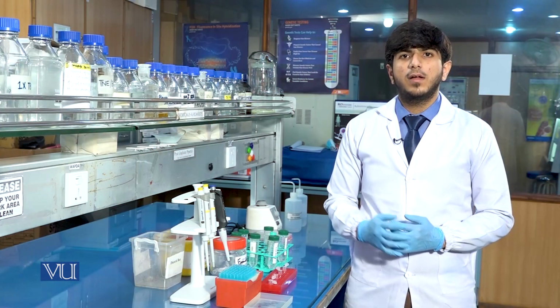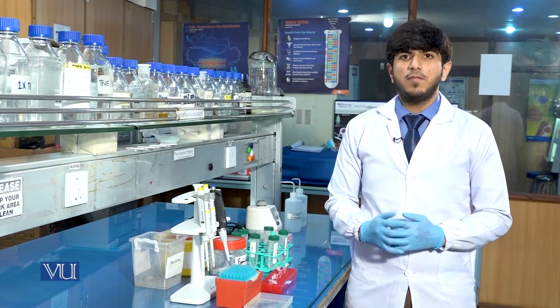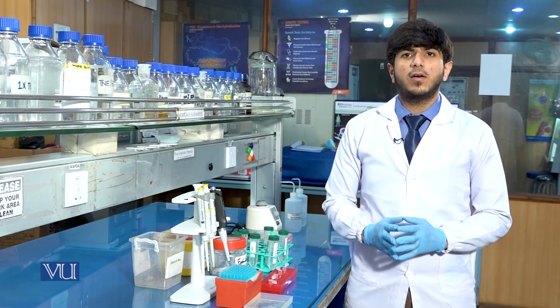After the addition of 200 microliter blood sample, we will add 1000 microliter of lysis buffer.